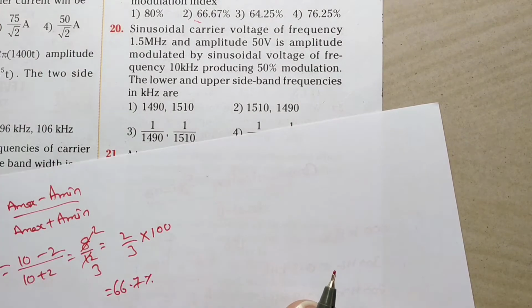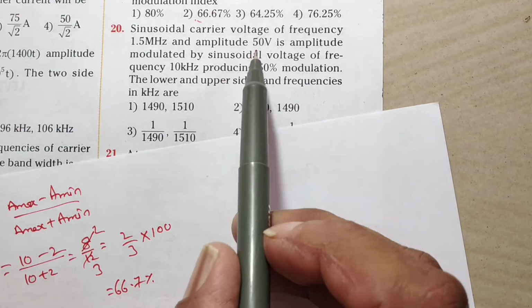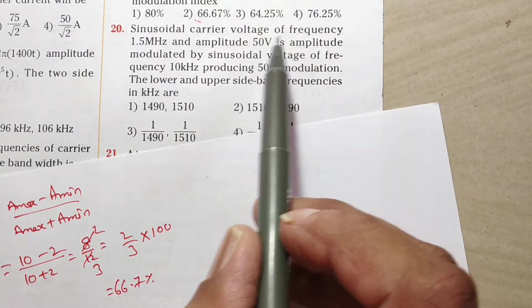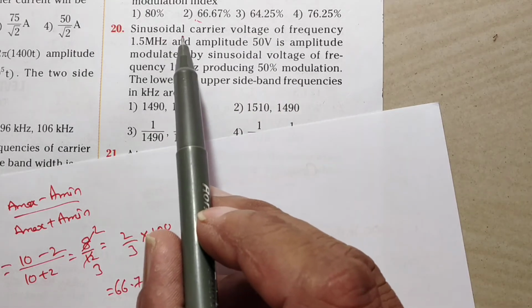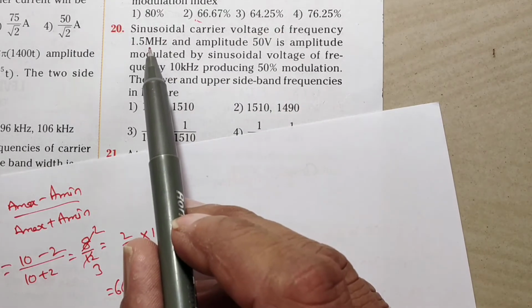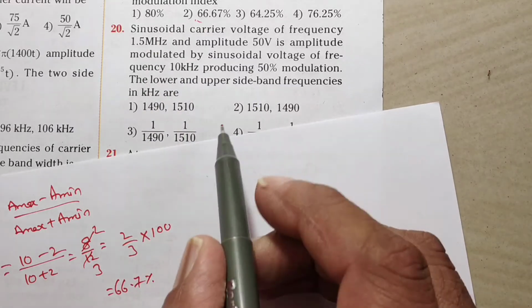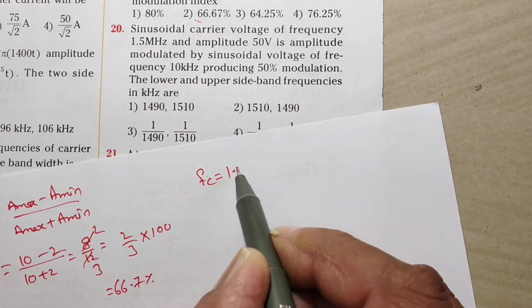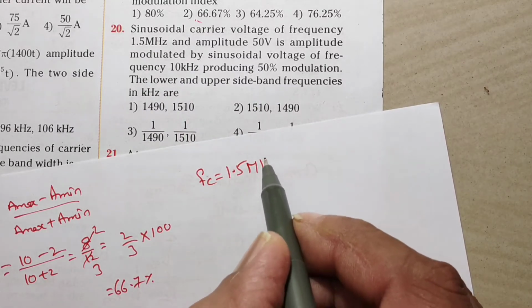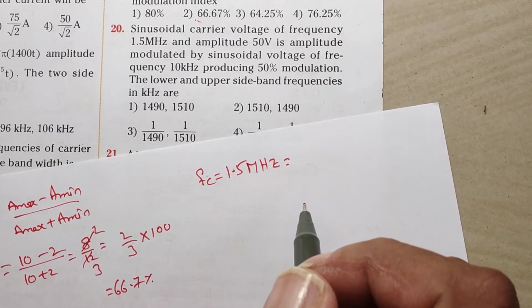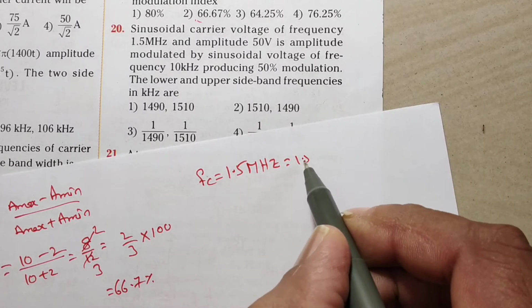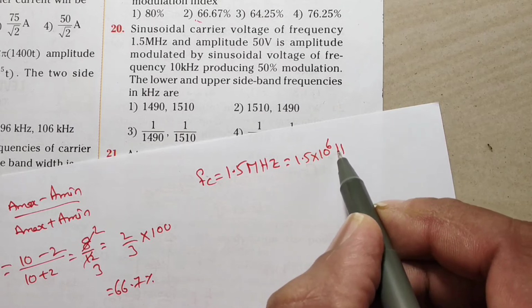Now 20th question. A sinusoidal carrier voltage of frequency 1.5 megahertz. That means the carrier frequency FC value they have given is 1.5 megahertz, which is 1.5 into 10 to the power of 6 hertz.